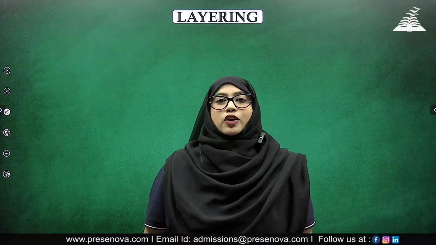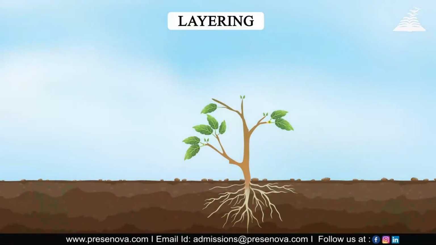So the next method of artificial propagation is layering. Here in layering, the branches present at the base of the plant should be flexible, and these branches are sent below the soil and brought above.